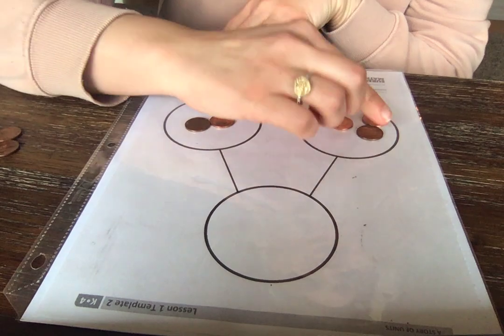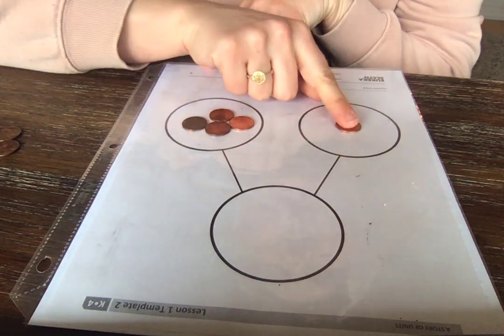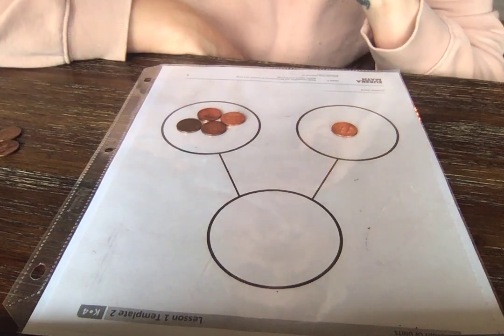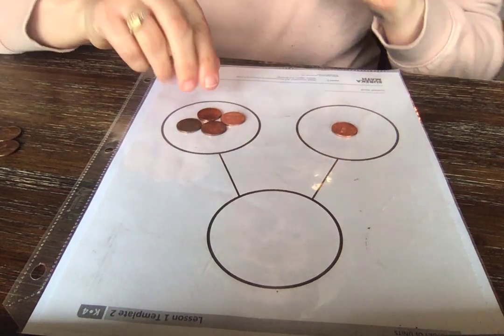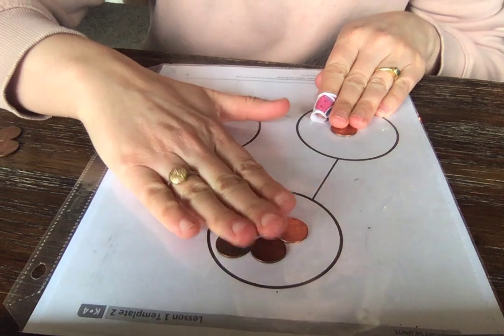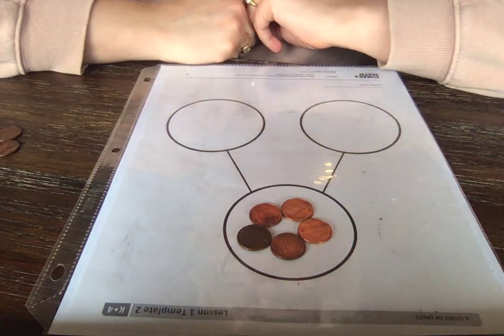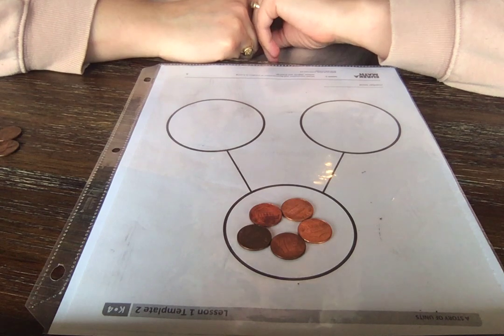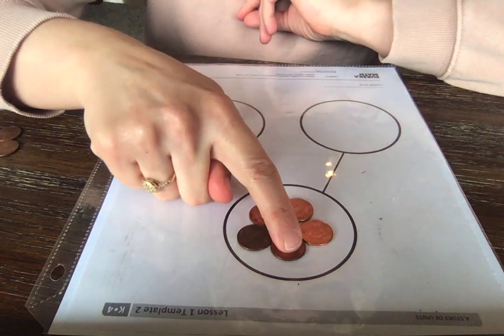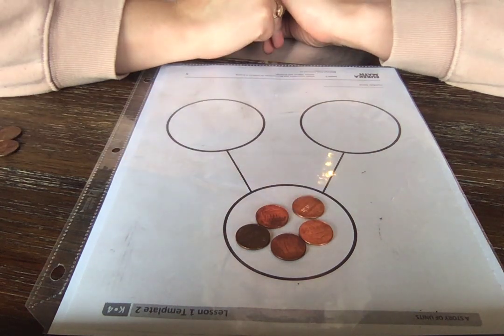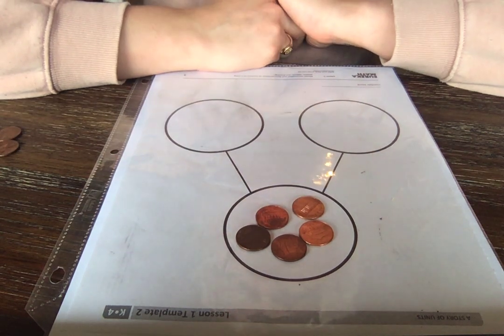We could say Blake had 1 penny and Ellen had 4 pennies. And together 1 and 4 make, let's just make sure. Do 1 and 4 make our whole, which is 5? 1, 2, 3, 4, 5. That's right, it does.